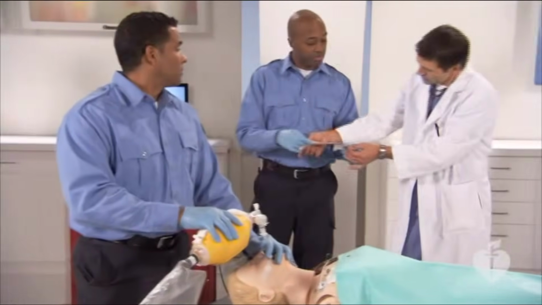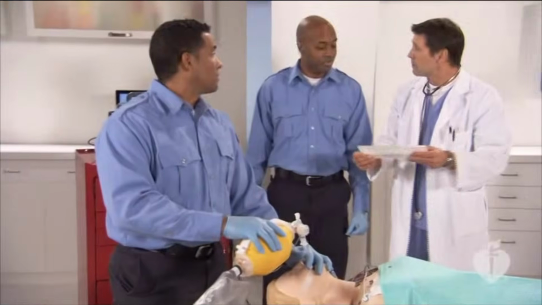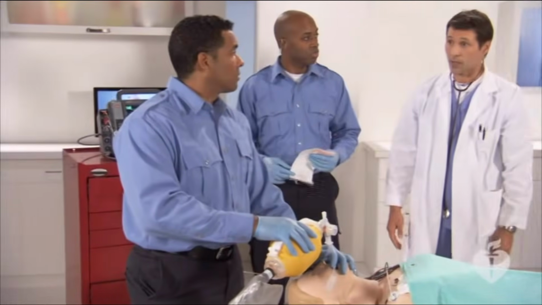Here's the 12 lead. Okay, she has a STEMI. Mandel, please call the cath lab and tell them that we have a STEMI patient. PCI and hypothermia can be safely combined after cardiac arrest.